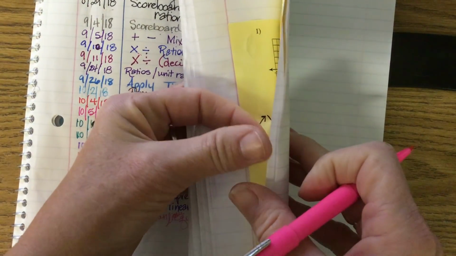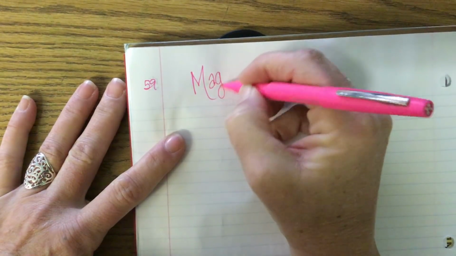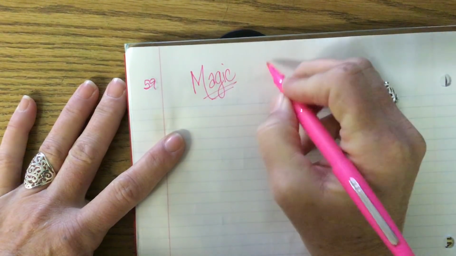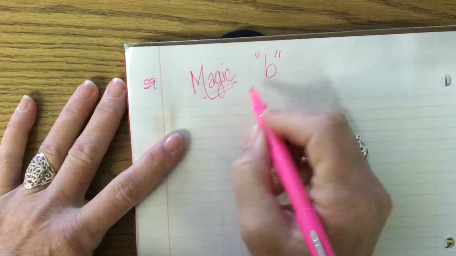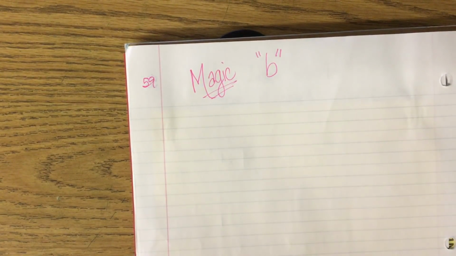Alrighty. I don't have anybody to do the lesson with me today, so it's not going to be as exciting. So page 59 and 60. We're going to just start on the left side. I call this rule the magic B, and there's a reason. There's a few steps. So if you ever hear me say, what is the magic B? I'm talking about writing that rule from a table.